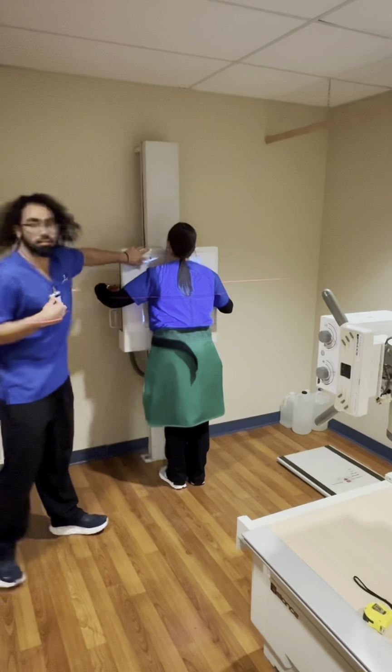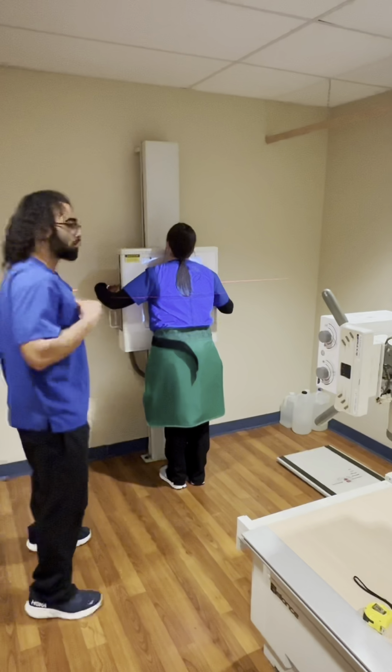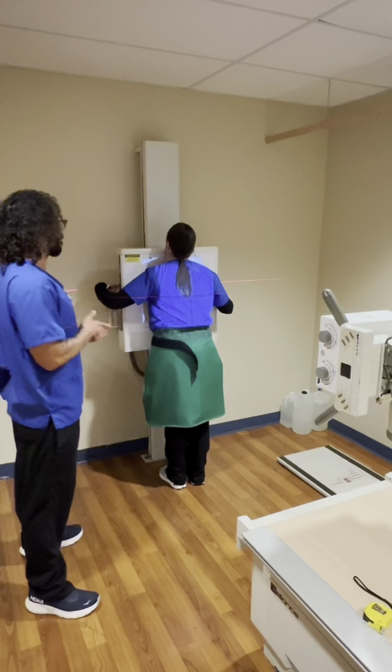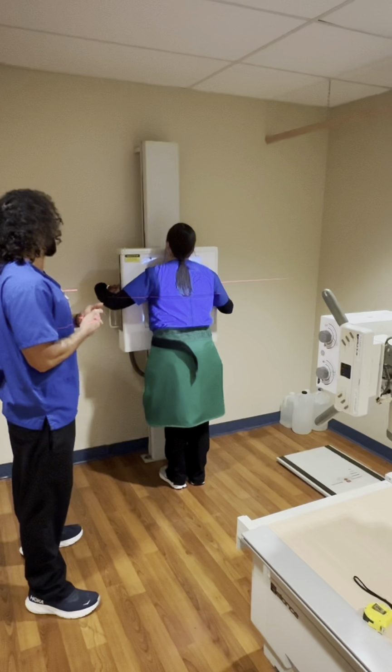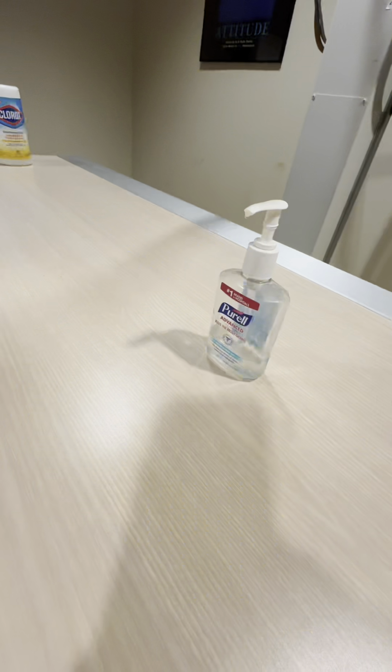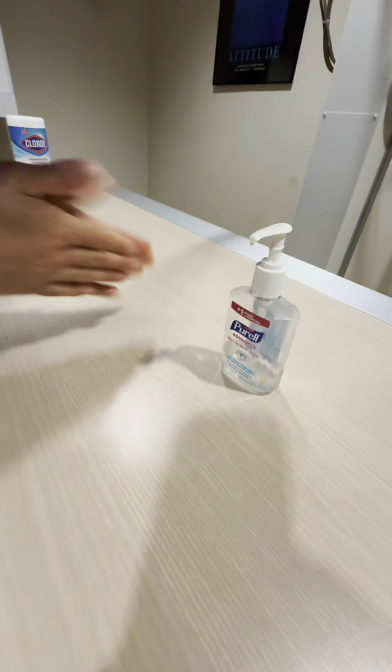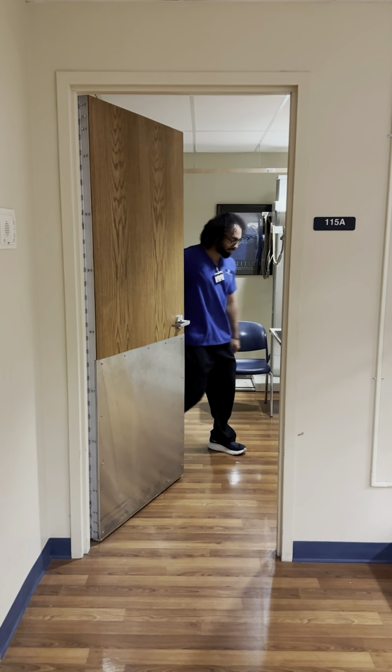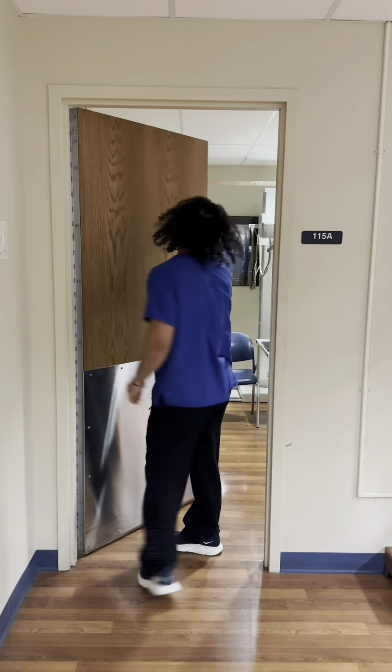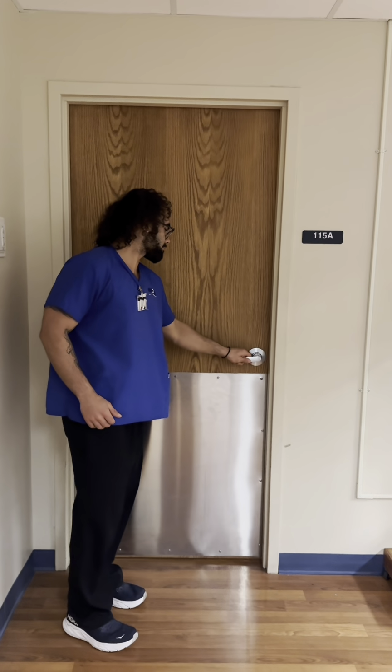Want to put the correct marker on the correct side. And then when I go to take the exposure, you're gonna take a breath in, blow all out. You're gonna take another deeper breath in, and then hold it until I tell you to let go. And before you take your exposure, you're gonna want to shut your lead line door here.